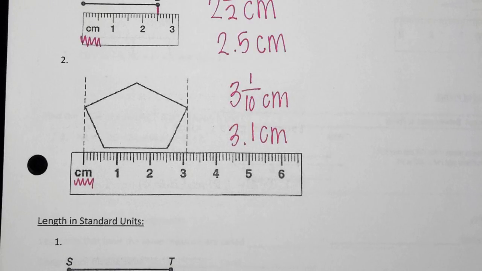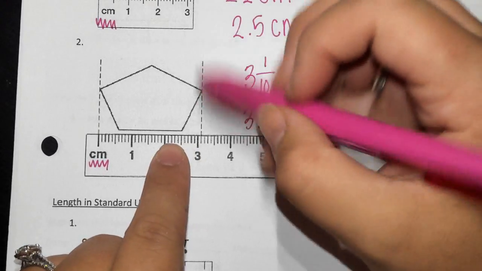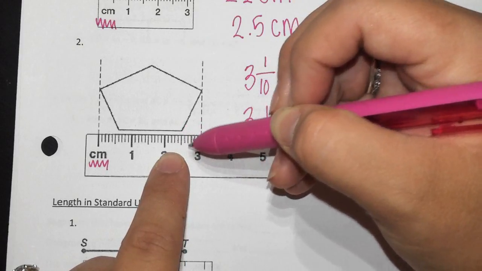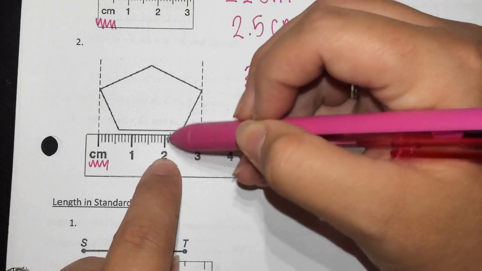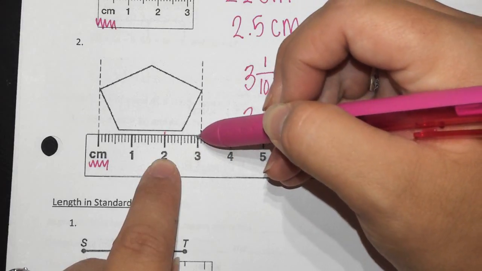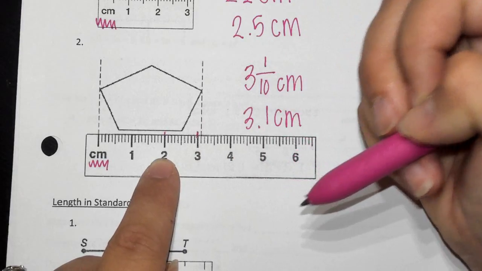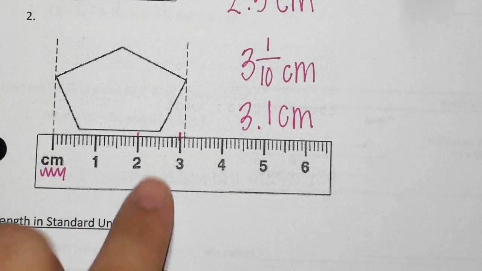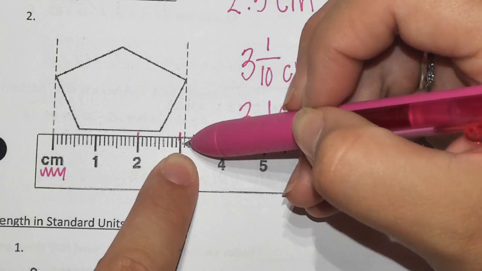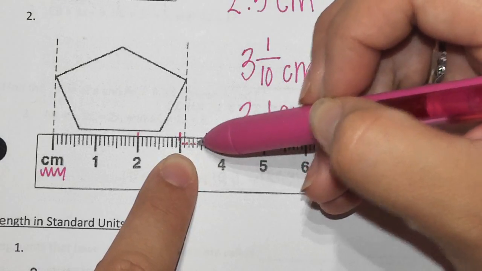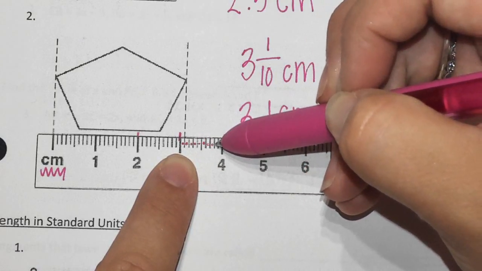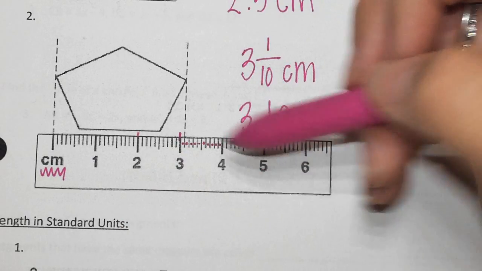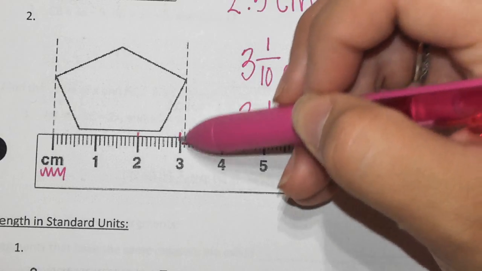There's 10 of them in a centimeter. Now, you're counting 8? But if you actually count the spaces, there's 10 of them. Yeah, you count the spaces. If you count, that's 1, 2, 3, 4, 5, 6, 7, 8, 9, 10. And right here, it only went over 1/10.